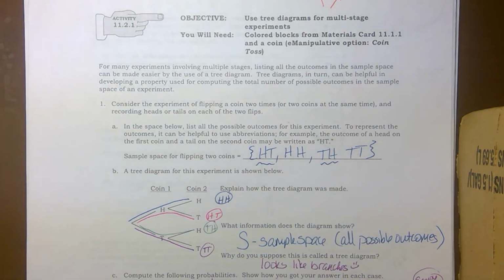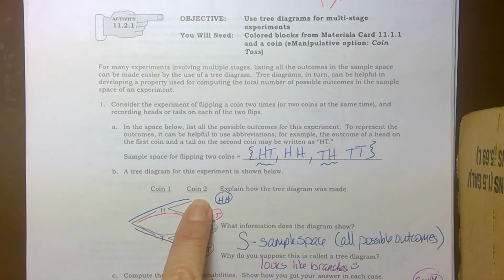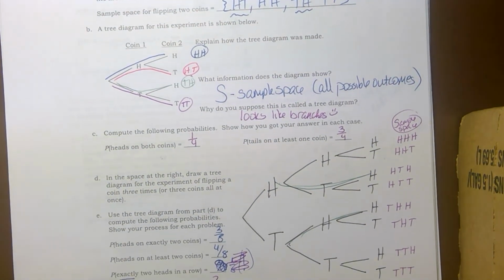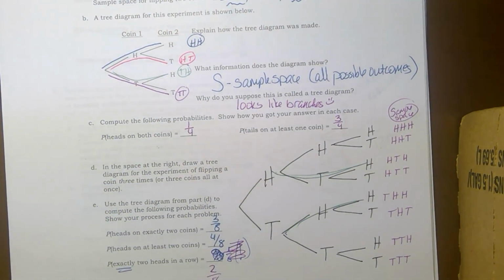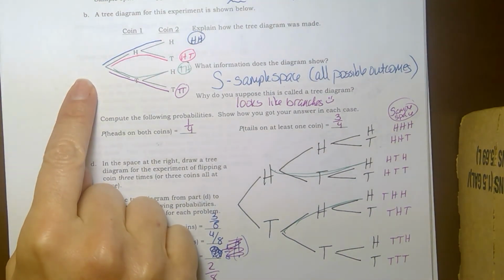And you could think about them as 2 separate coins, or maybe even flipping the same coin twice, in which case this would be flip 1 and this would be flip 2. Either way, you've got 4 different outcomes in your sample space. That sample space lists all possible outcomes for 2 coin flips. We call it an organized tree diagram because it looks like branches, basically.